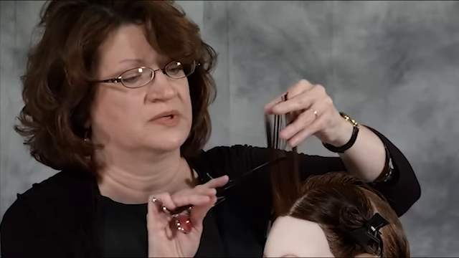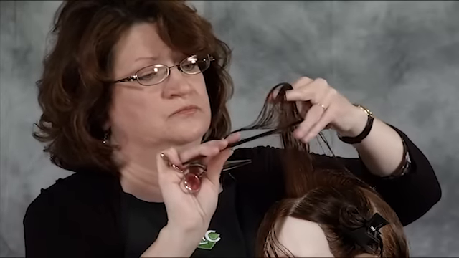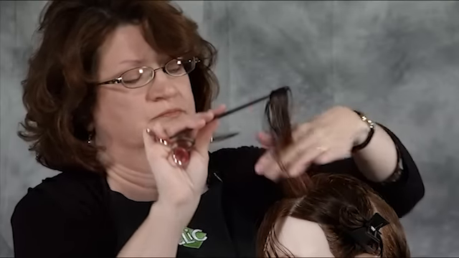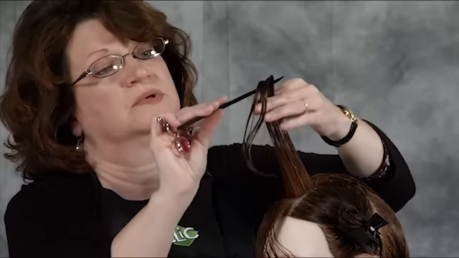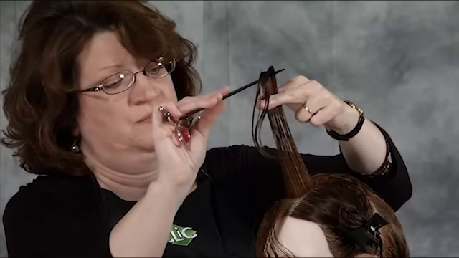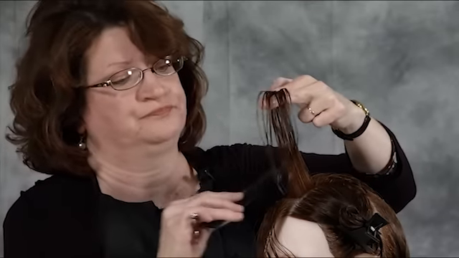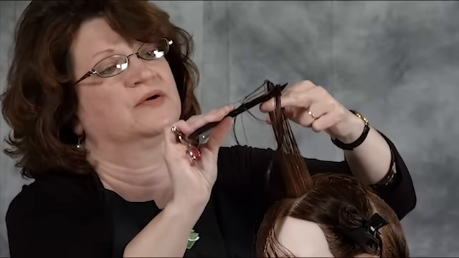You will take a little bit of that guide and you will take some more hair to be cut. And we're going to move across the guide parting. And again, fingers are straight up, so you're combing your hair at a 90-degree.